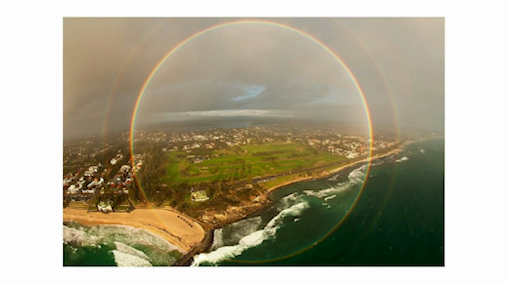A rainbow is actually a full circle, with its center in line with you and the sun, but it's usually cut off by the ground. However, if you are high enough, like in an airplane, you can sometimes see the full circle. And that's how rainbows are formed.